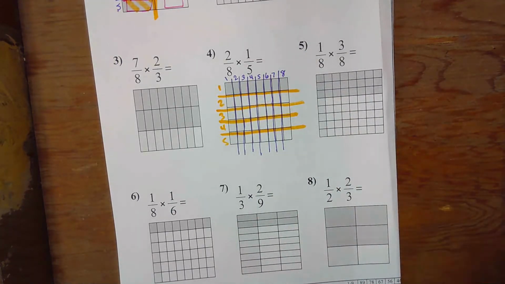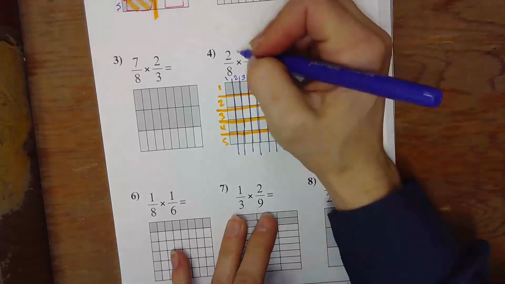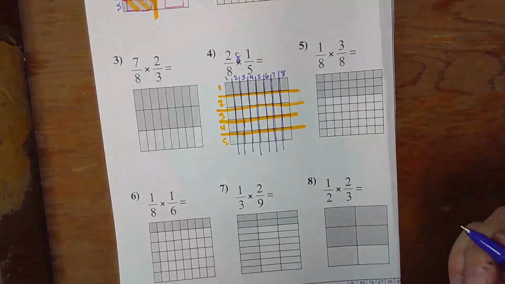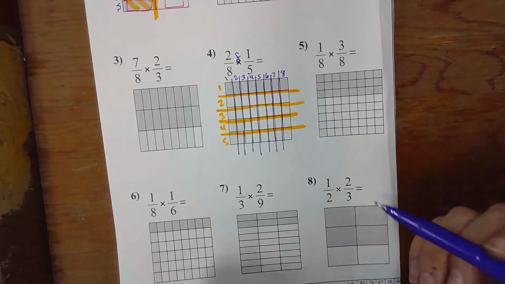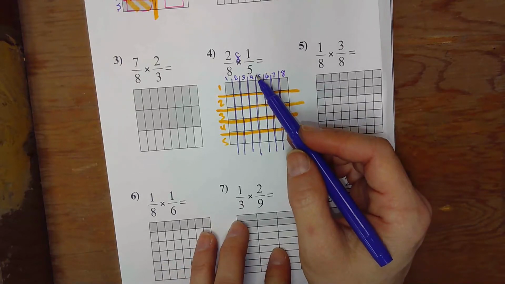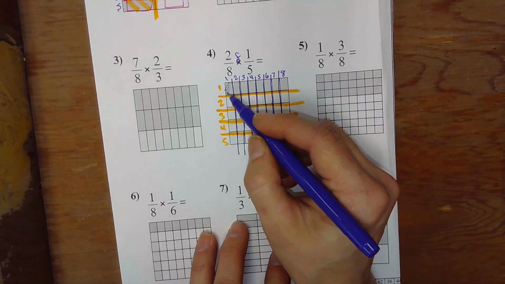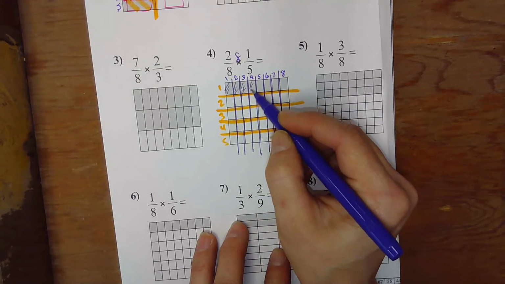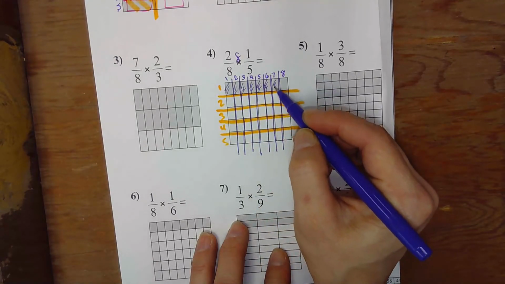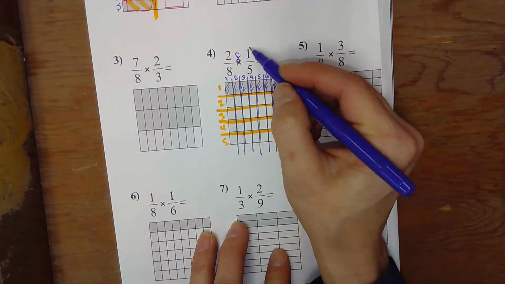So now that I know what I'm showing, I need 2/8 of 1/5. So I'll take my fifths, and I need to show one of them. So one of those 5 pieces is right here.